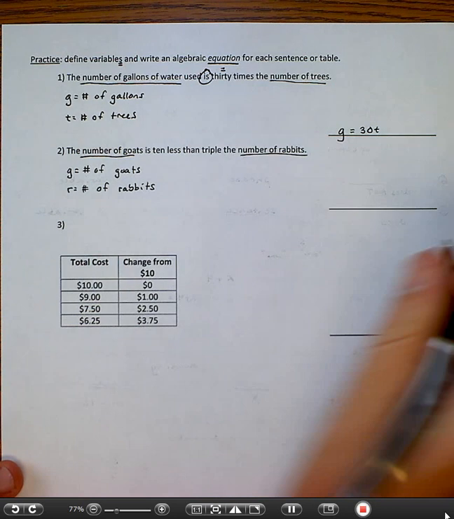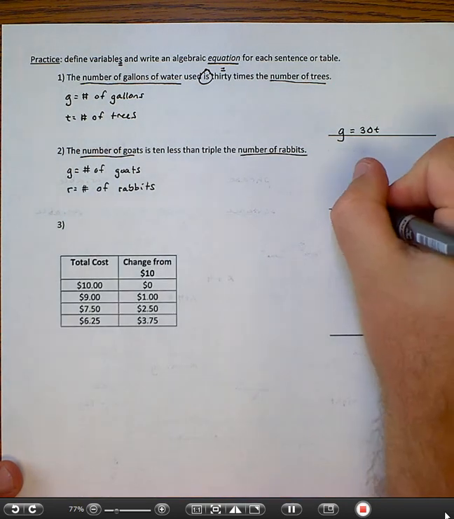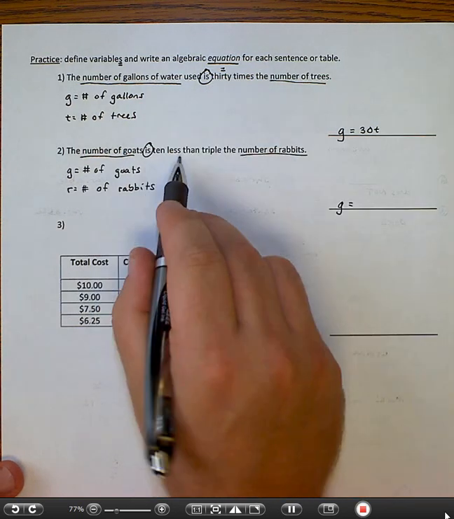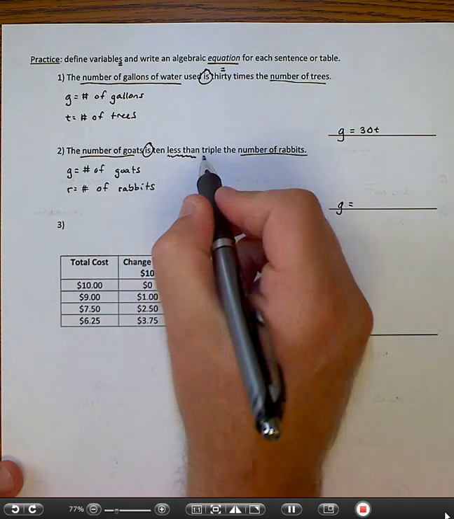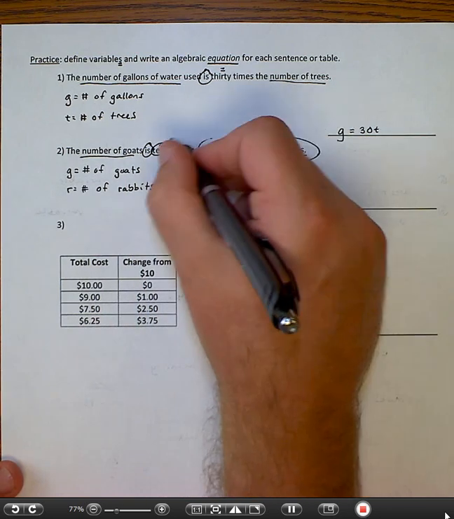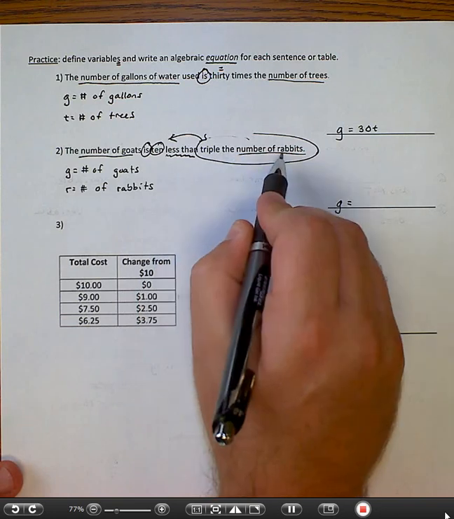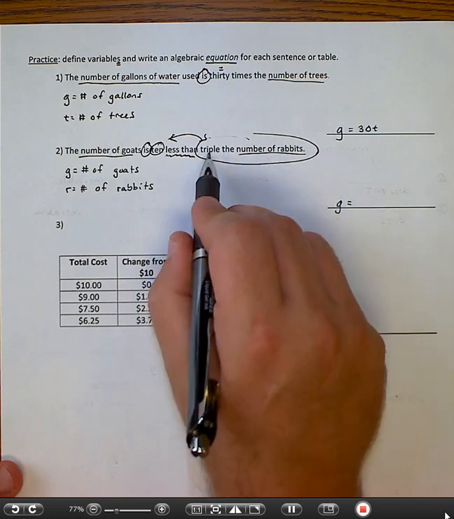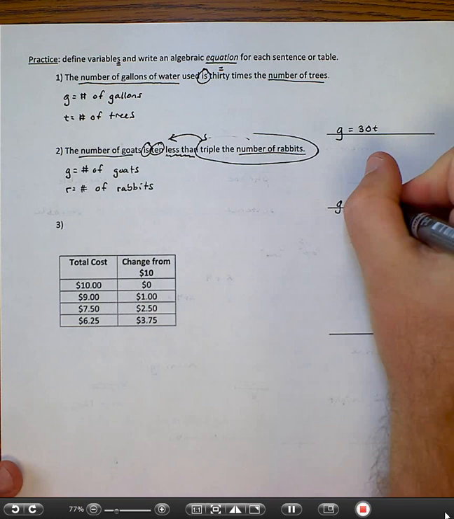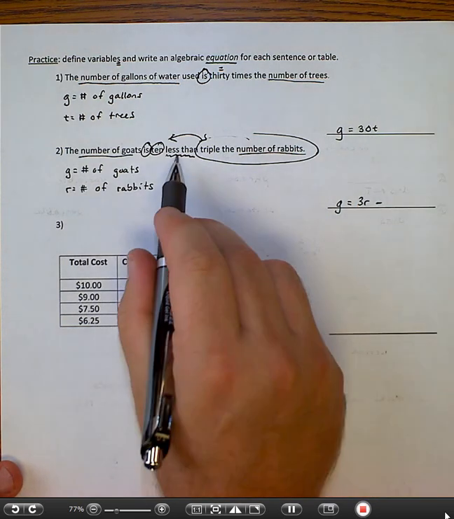The number of goats, G, equals 10, oh, there's that less than again. That should remind you to go with these two things and switch them. So I'm going to start here, triple the number of rabbits. So how do I write triple the number of rabbits? 3 times the number of rabbits, or 3 times R, less than, or sorry, yeah, minus 10.